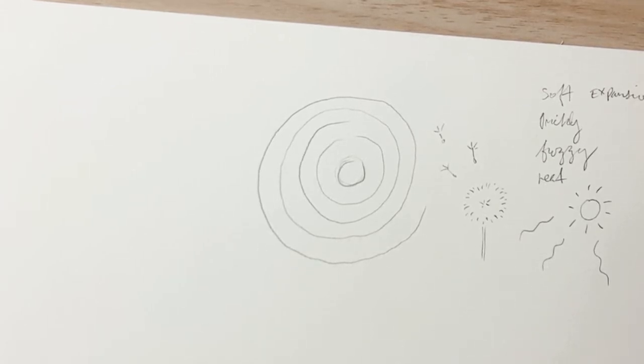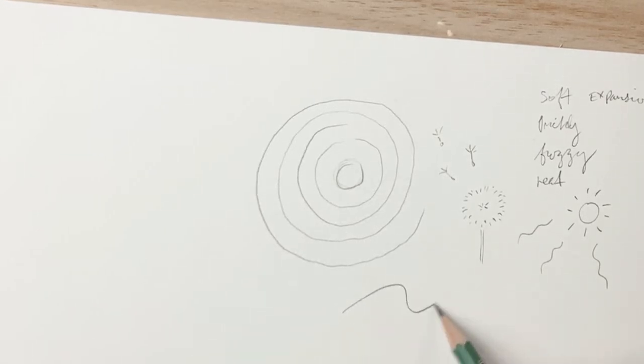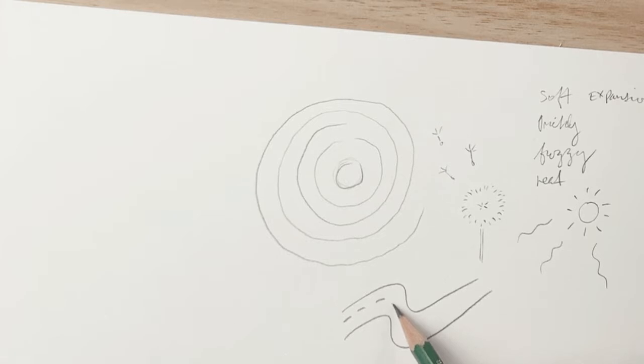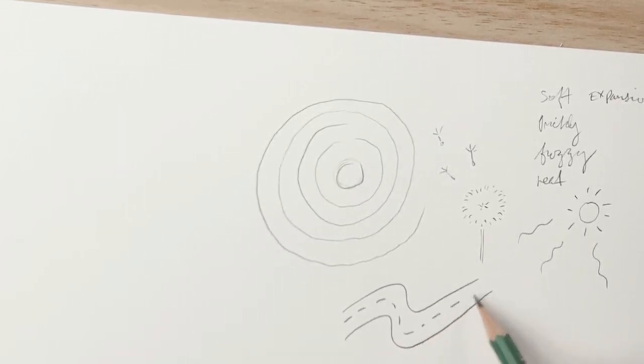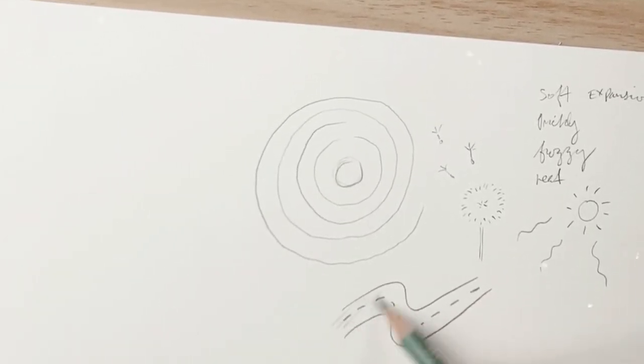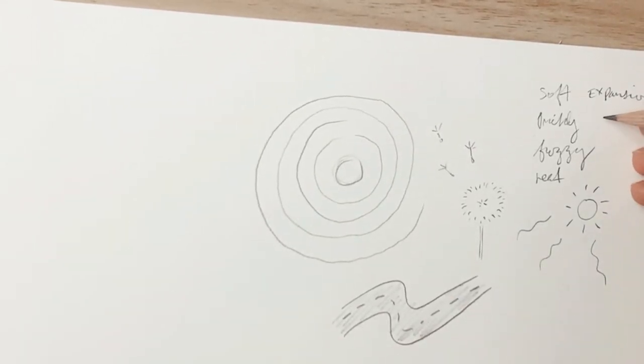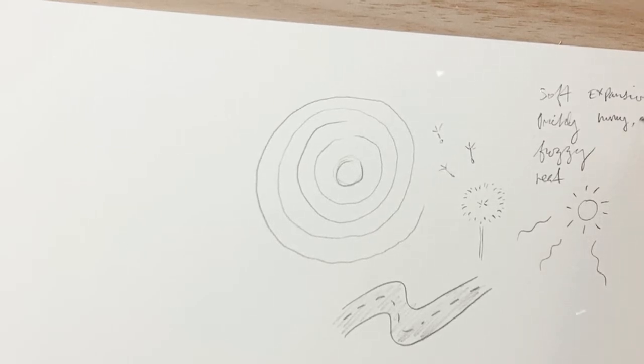And for some reason I think of a road, kind of a winding road. I'm going to draw a bit of a road here. Maybe it's kind of dark in the middle. So, a feeling of hurry, quickness.